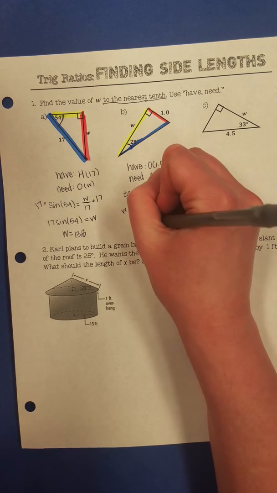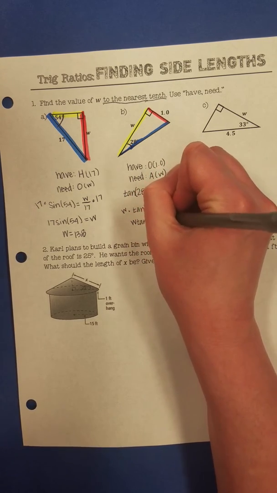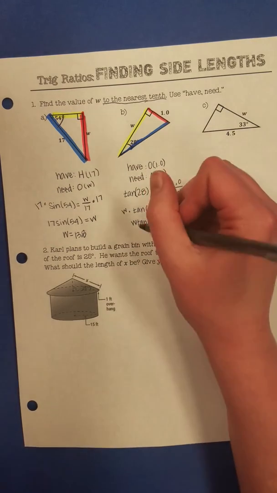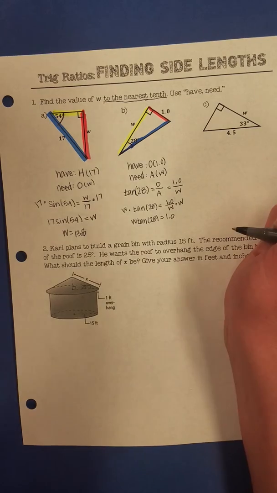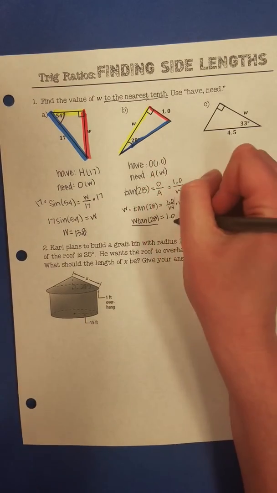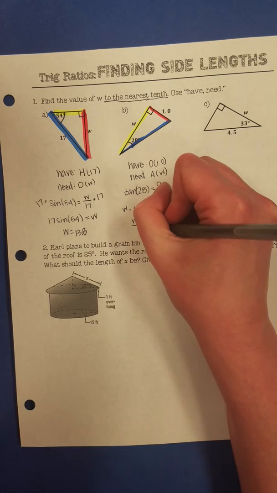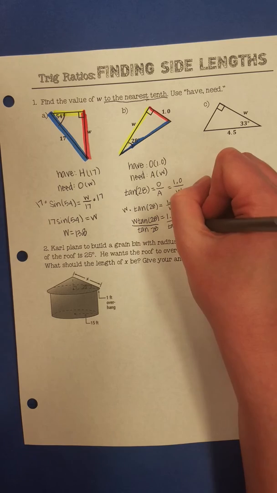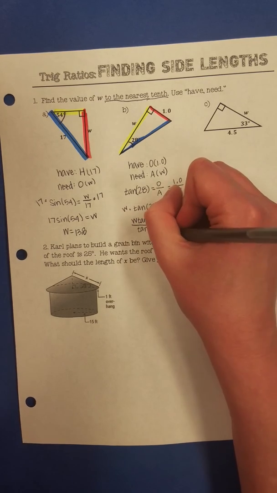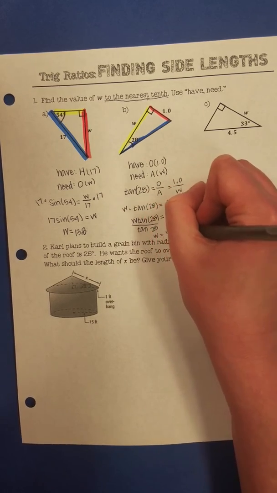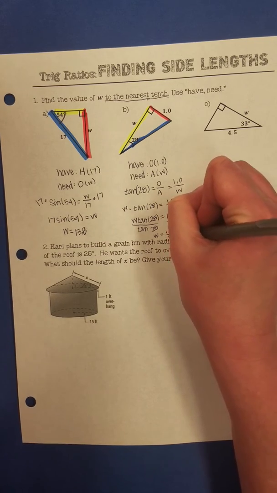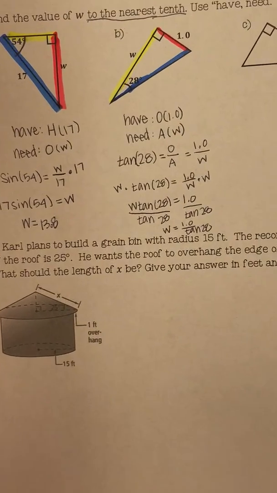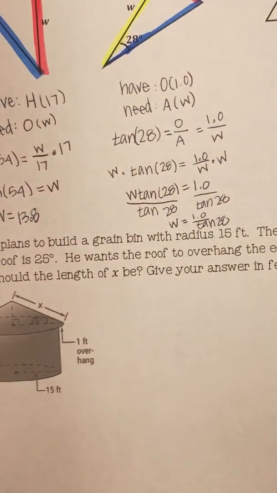So W times the tangent of 28 is going to be equal to 1.0. Now we need to get W by itself. So we're going to divide both sides by the tangent of 28. And we have W equal to 1.0 divided by tangent 28. I'll give you a minute to write that down. We'll zoom in so you can see it a little bit better.